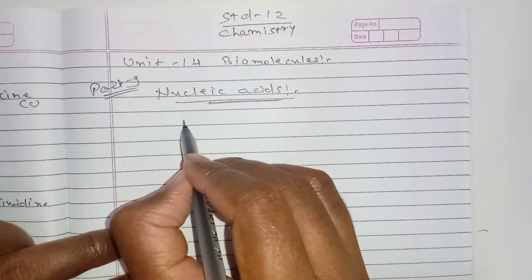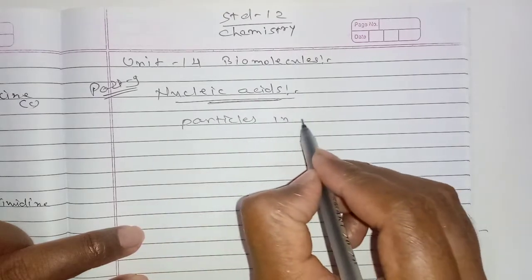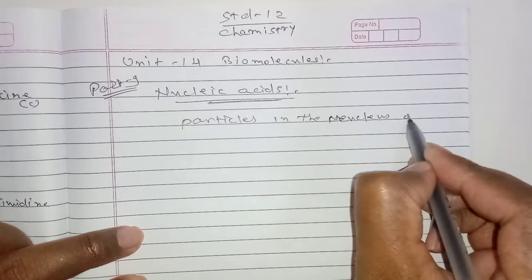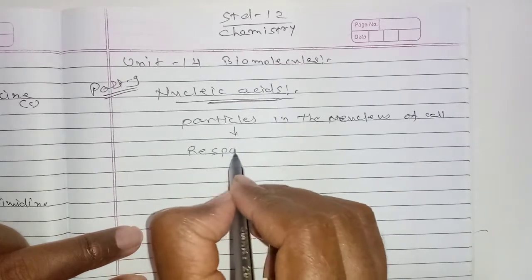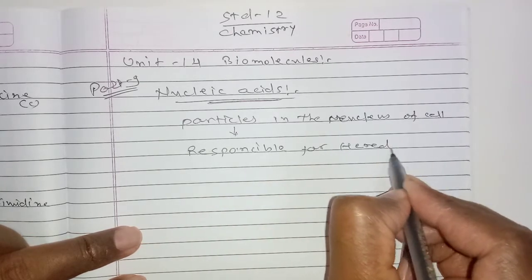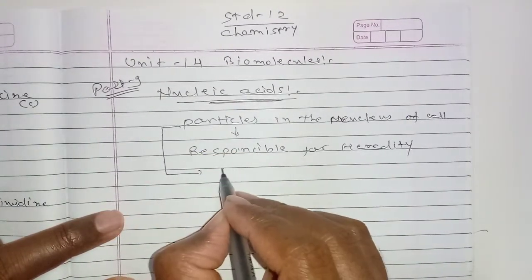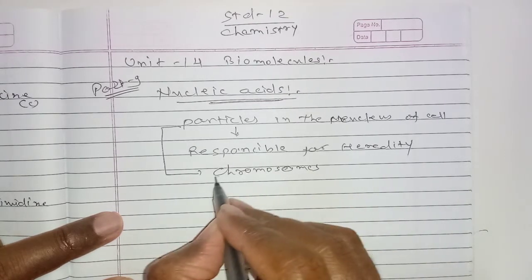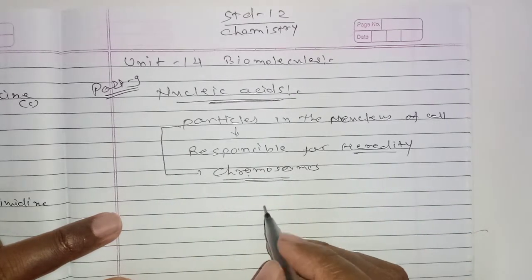The particle in the nucleus of the cell, which is responsible for heredity. This particle is known as chromosome. The chromosome is responsible for heredity.